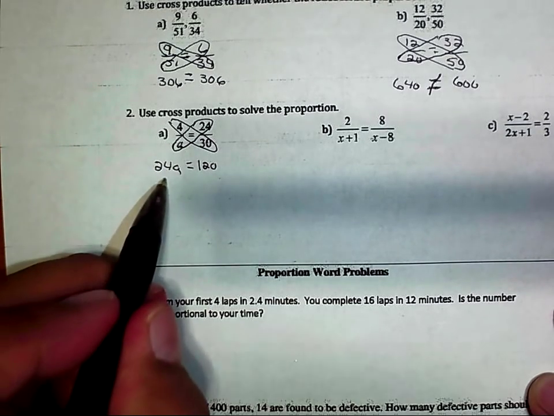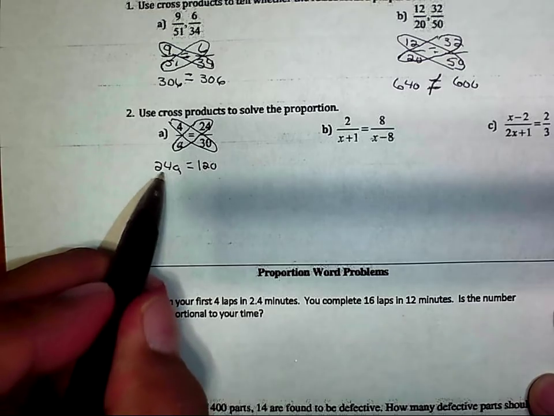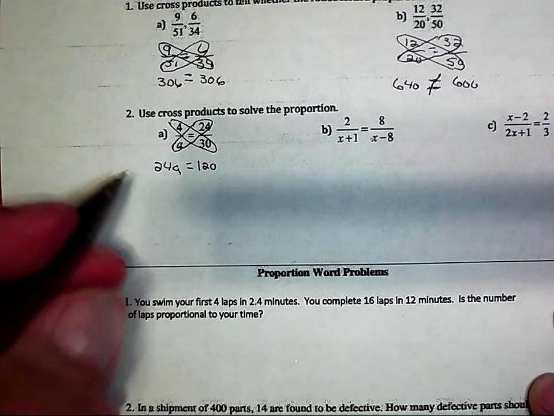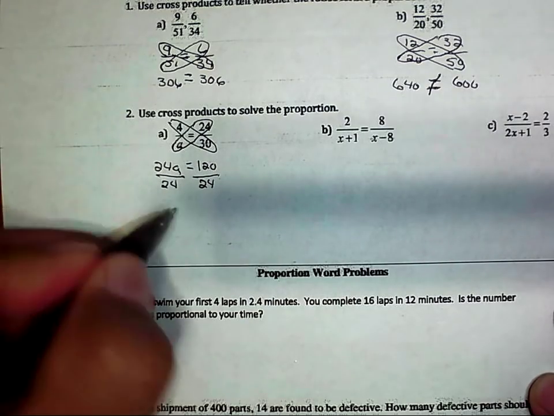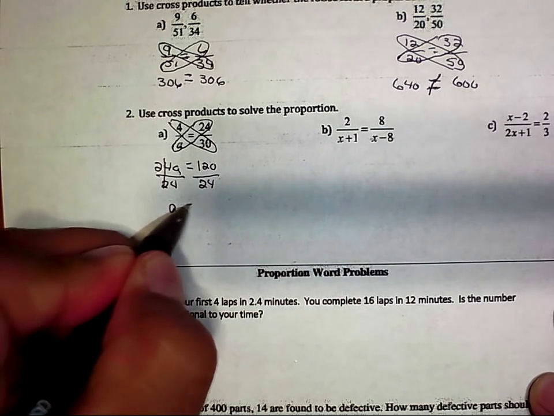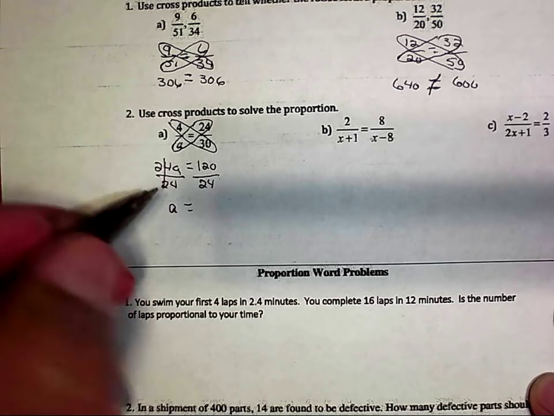Now, what did I tell you guys? Whenever they're together, that means they're multiplying. In order to get rid of them, we have to do the opposite, which is divide. So we're going to divide by 24. One-step equation, right? This becomes a 1. A is equal to 120 divided by 24, which is 5.